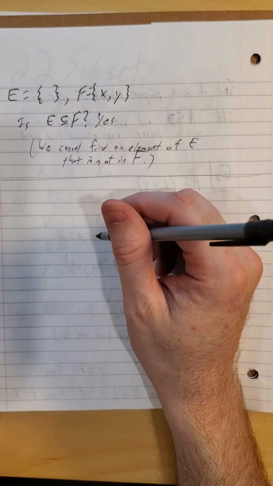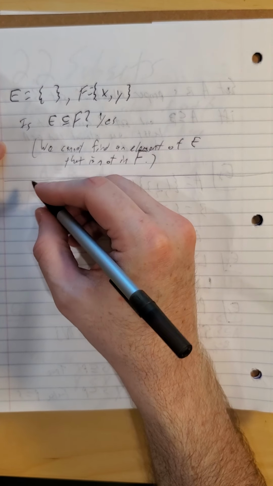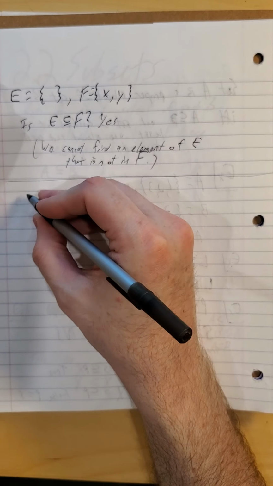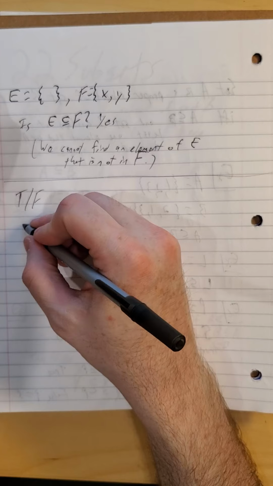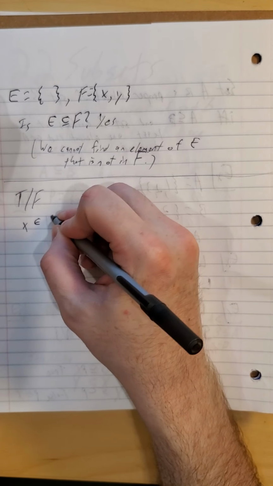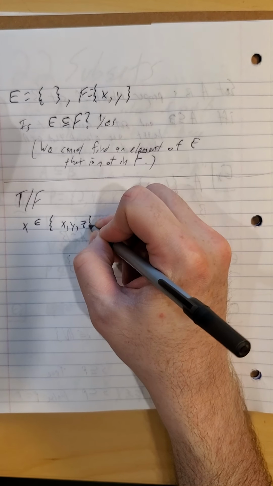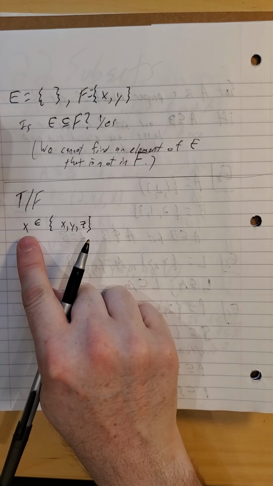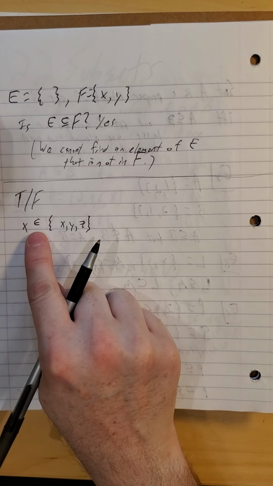Now the next set of examples just helps us work on our notation a little bit. So just watching your symbols. This one, remember, is an element of.